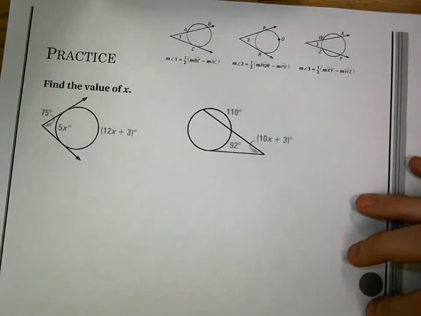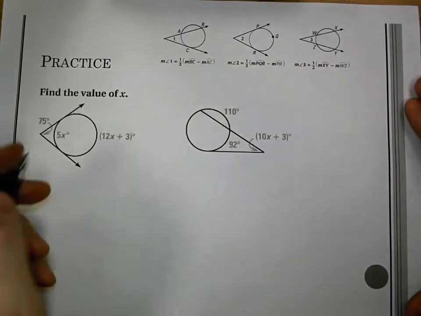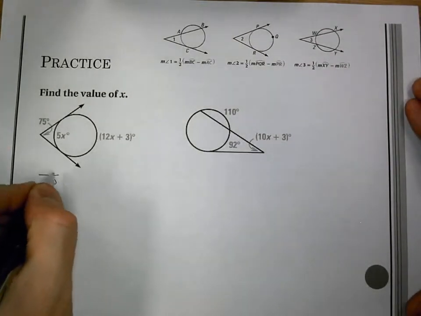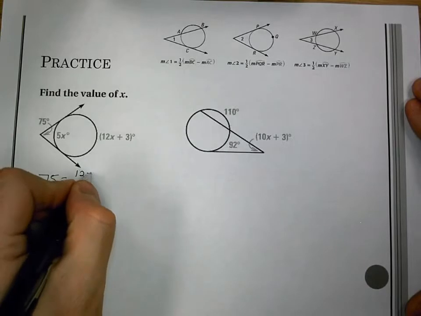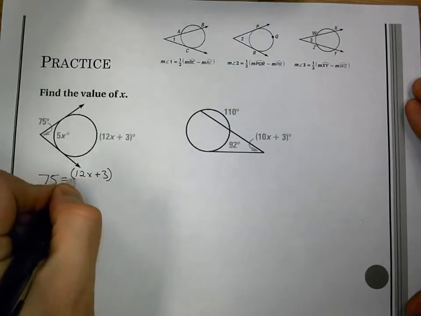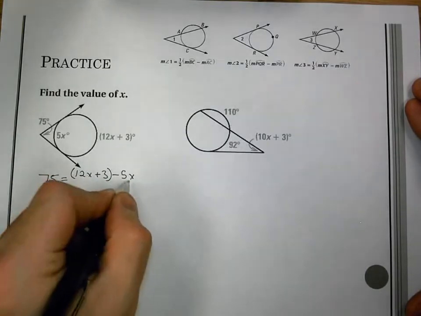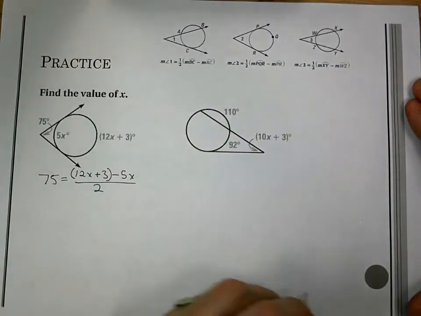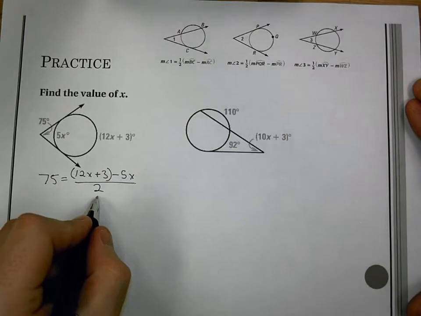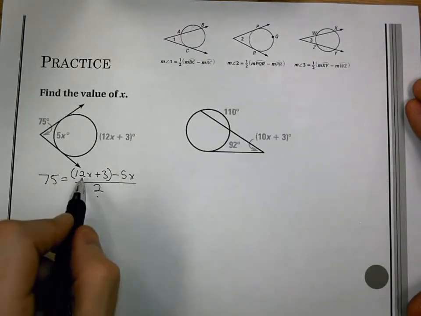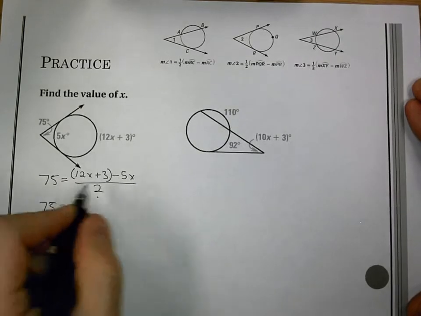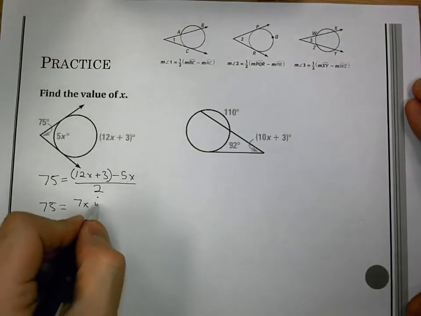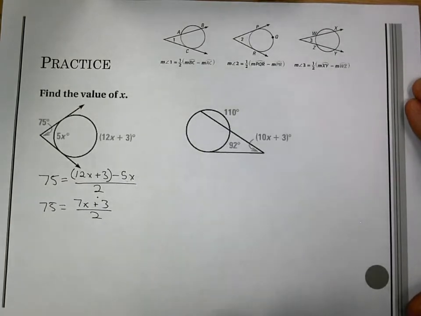There's a couple more for us to look at. We're going to take our angle, 75 is equal to the big arc minus the little arc divided by 2. Here in this case we're just solving for x. So I'm going to multiply over by 2 here. What I could also do is simplify this. If I subtract 5x, I get 7x plus 3 over 2.